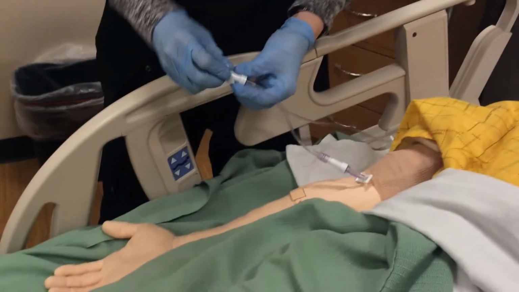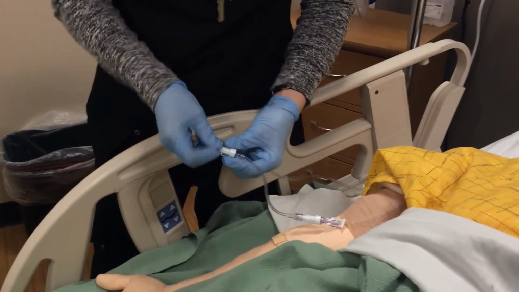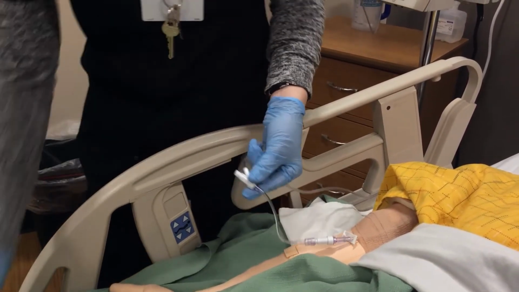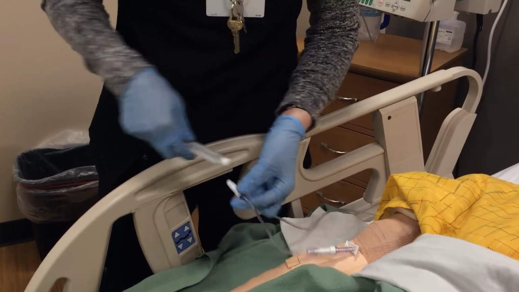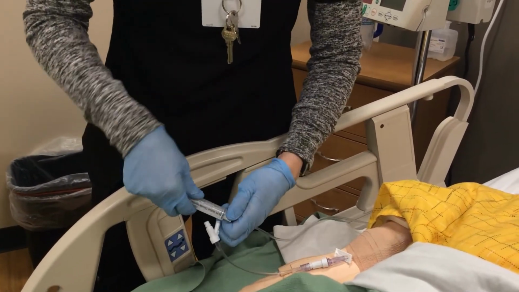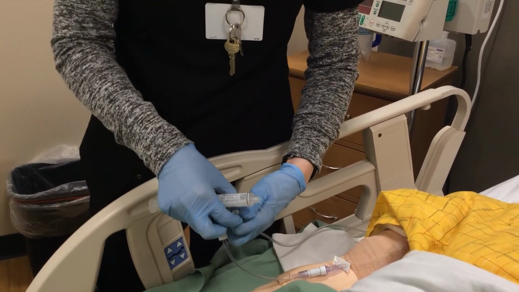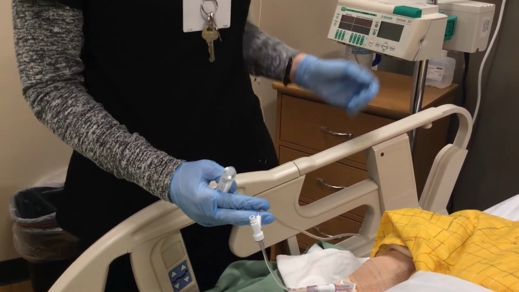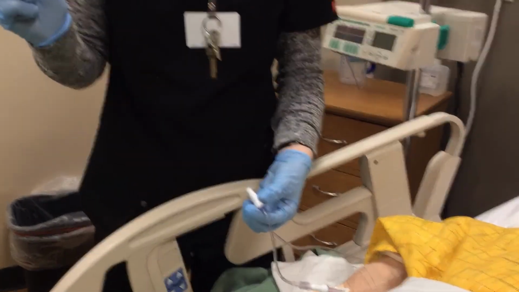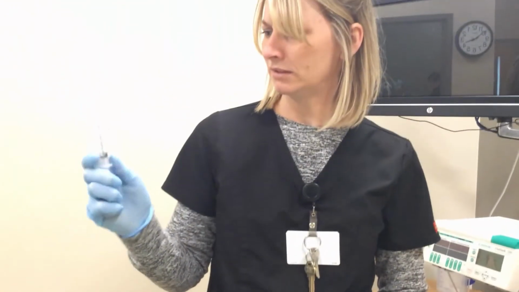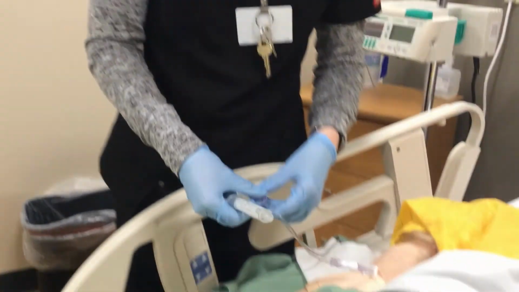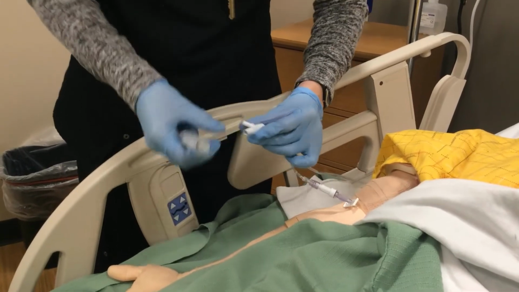Looking at my site again, just because I just gave medications and stuff like that. I'm going to clean off again the port that is closest to my patient. All right. All right, let me get rid of that little bit of air bubble in there. There we go. All right, so again, I'm going to push here, right above that port.